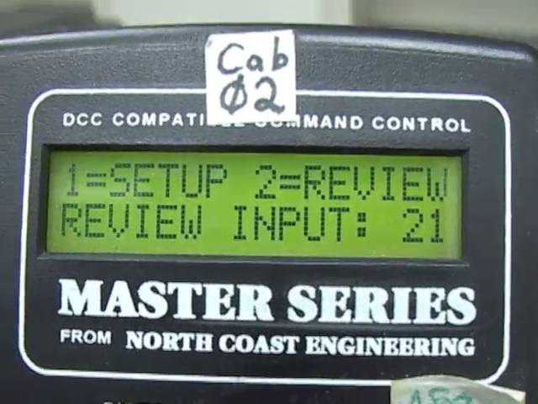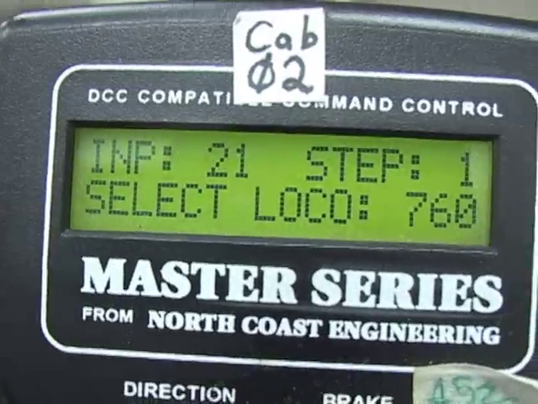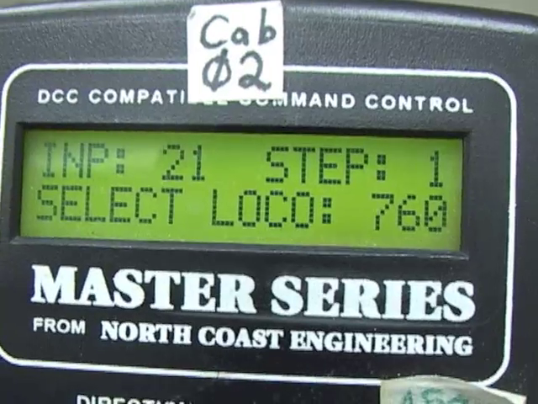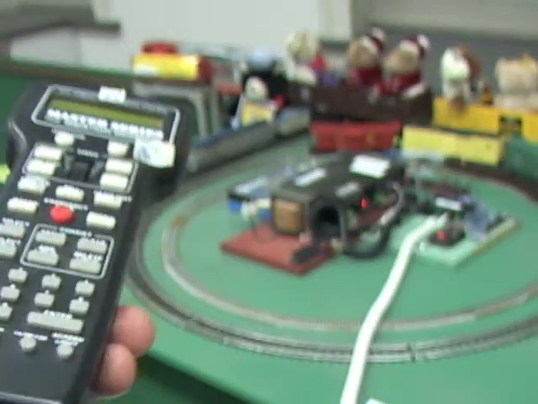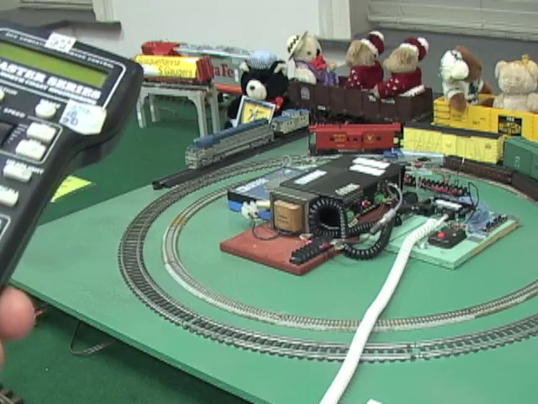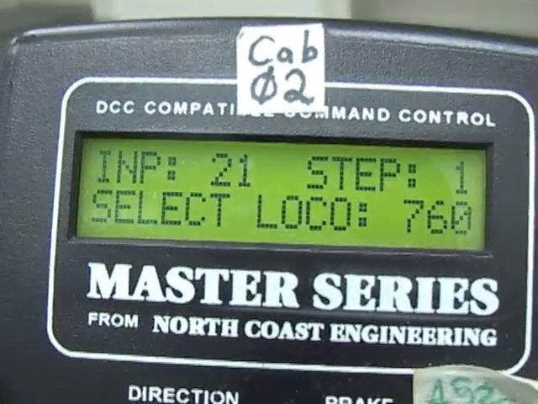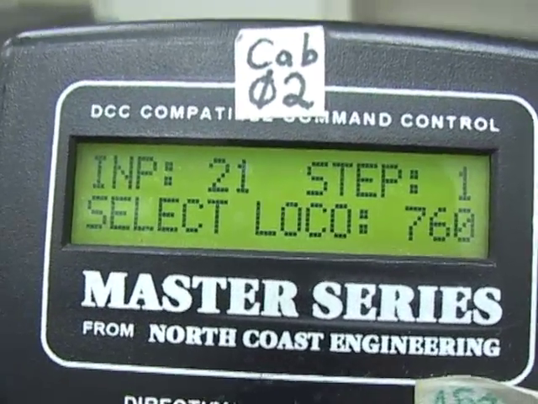Okay, now we're at input 21, step 1. It says select loco 760. That's that large scale Santa Fe GP9. It's parked back there on the rear of the layout. And push enter to go to step 2.